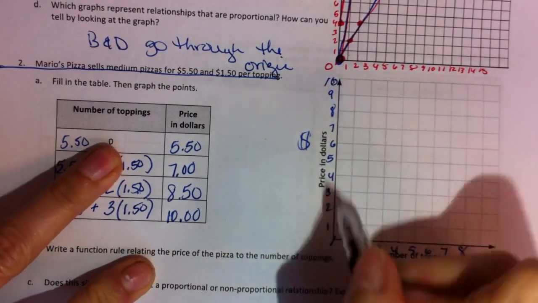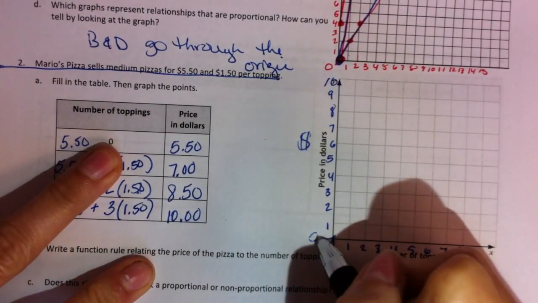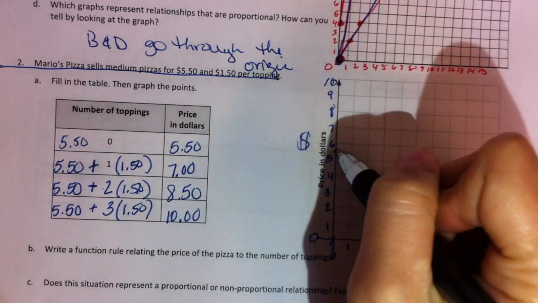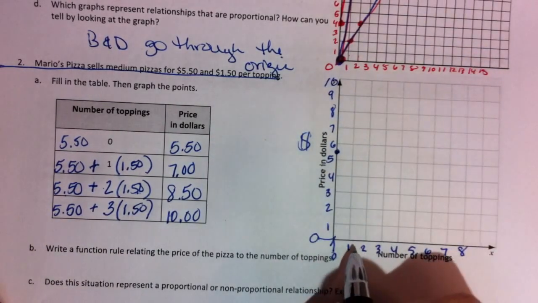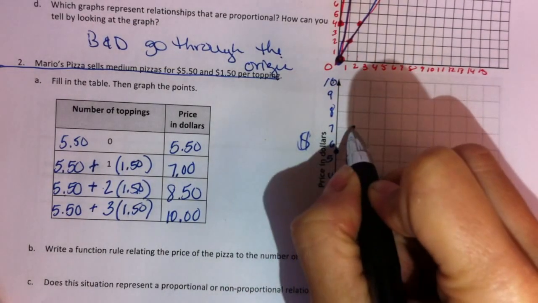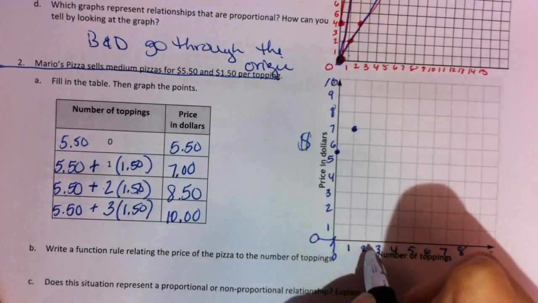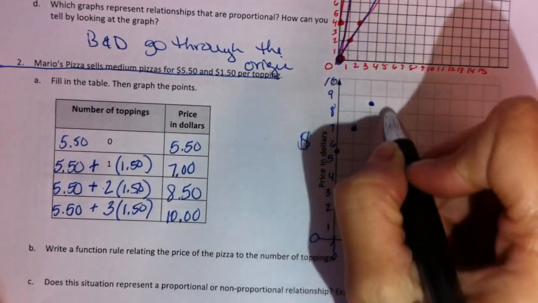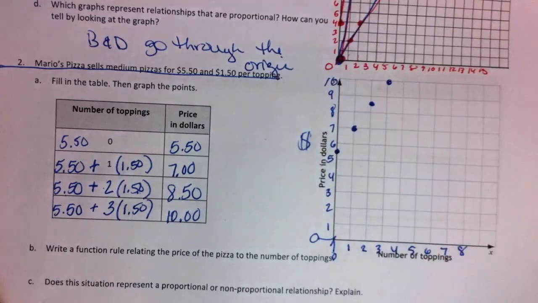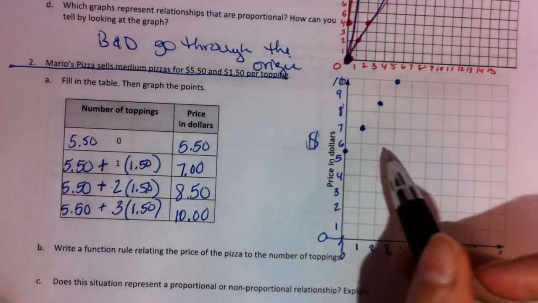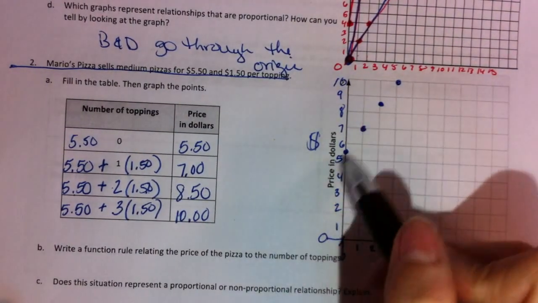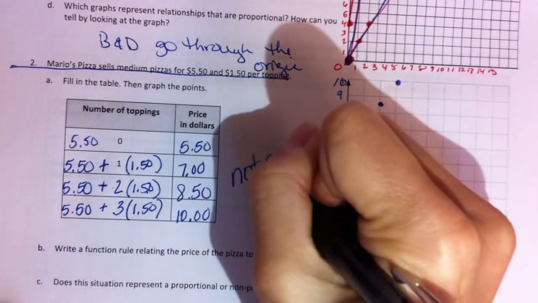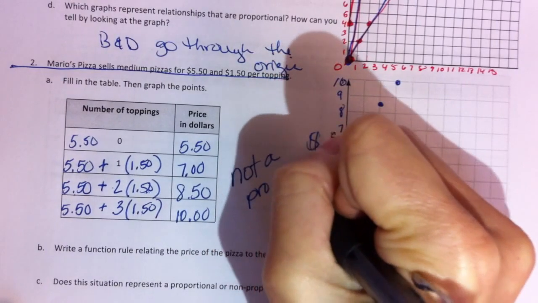When I'm at 0 toppings, I'm at $5.50. When I'm at 1 topping, I'm at $7. When I'm at 2 toppings, I'm at $8.50. And when I'm at 3, I'm at $10. Now, is this a proportion? Absolutely not. It does not go near the origin, so not a proportion.